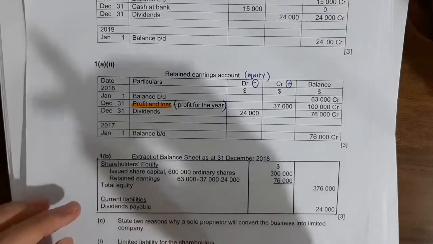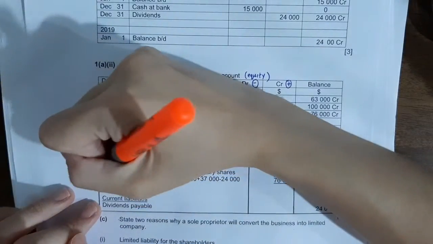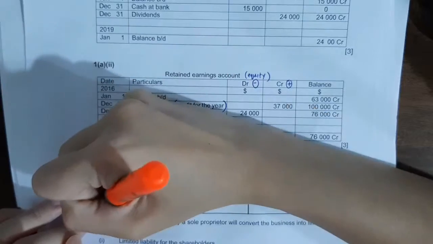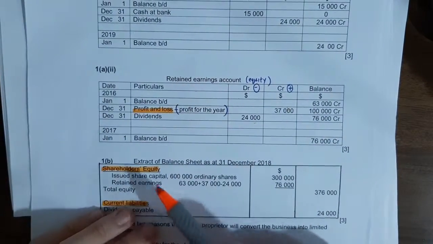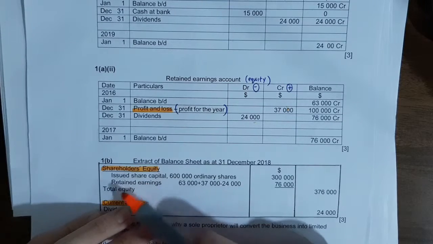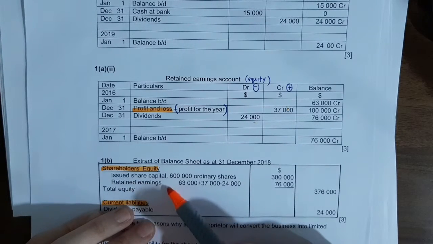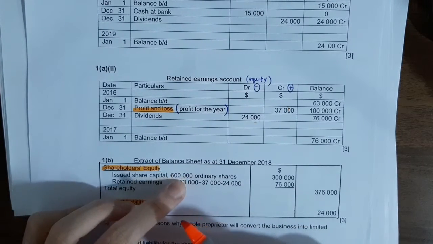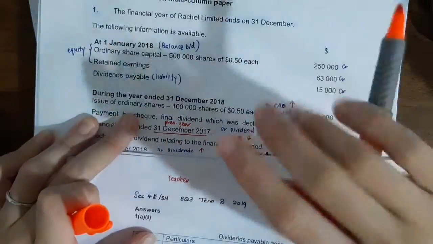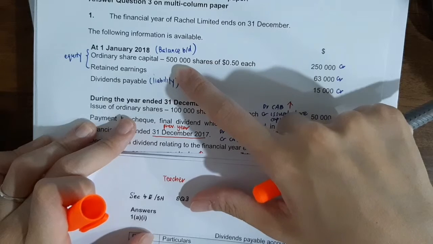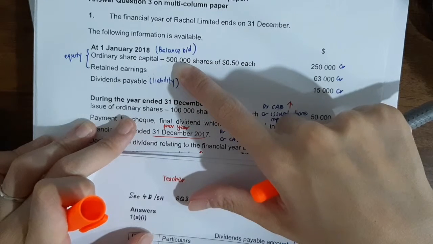There are two things that I'm looking out for. The first one is the heading, shareholders' equity, and my current liabilities. For shareholders' equity, I need to see the term issued share capital. You must tell me how many shares are there. Initially, I have 500,000 shares. This is at the start.